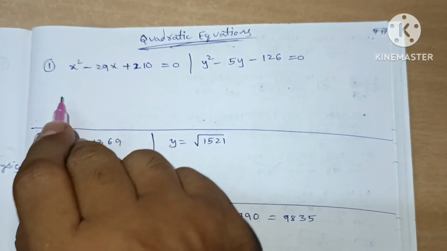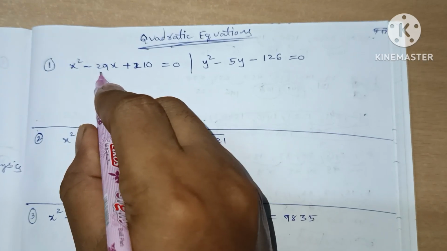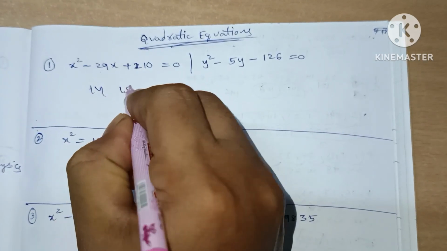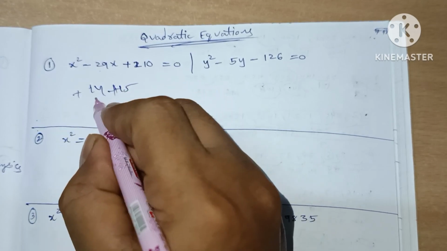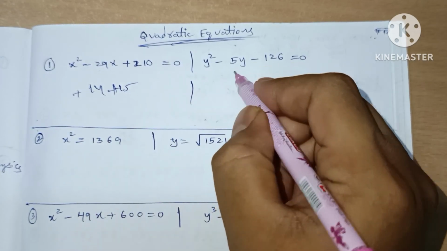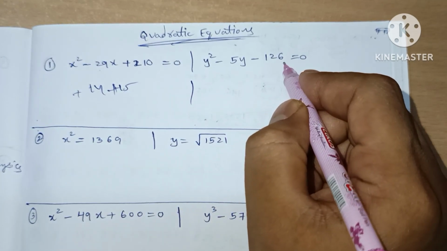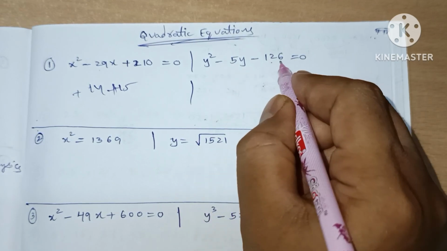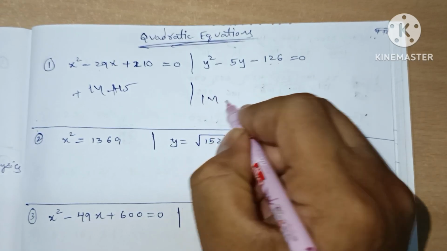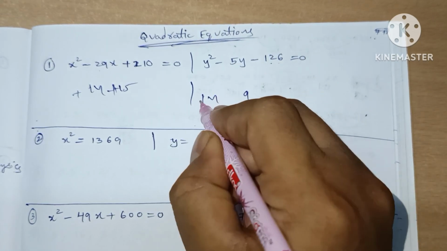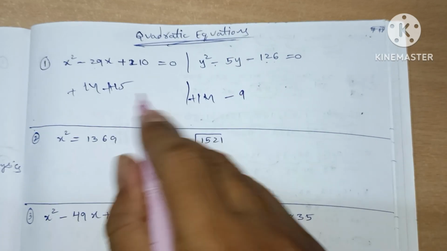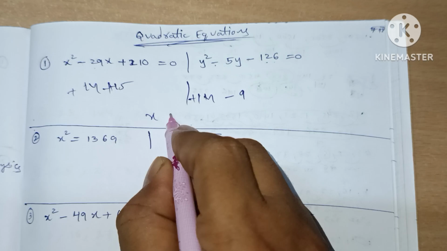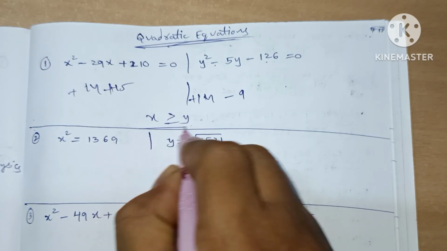Now we are going to see quadratic equations. It is 210 and we need to get 29. 14 15 times will be 210 and the roots will be positive. Okay, plus 14 and plus 15 are the roots here. Here 126. 126 means I know 126 as 14 9 times. We get 5. Okay, here minus and minus means plus and minus. Now by comparing these two, it is clear that x is greater than or equal to y.